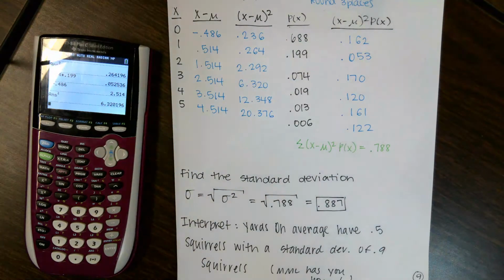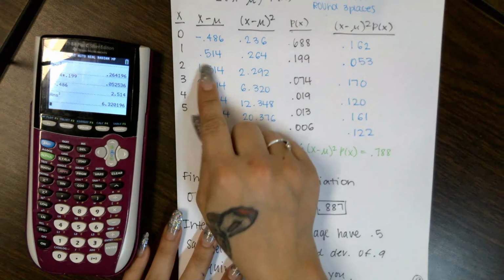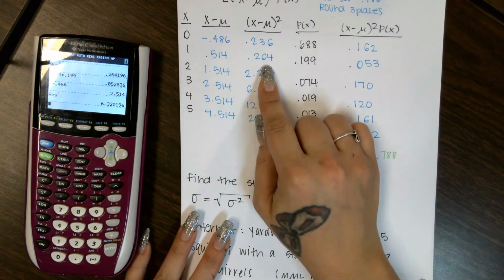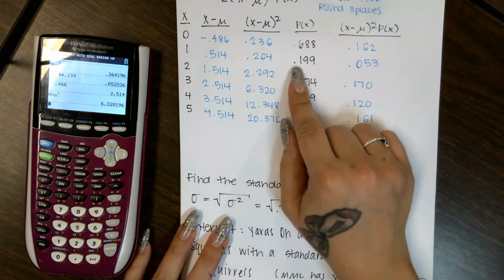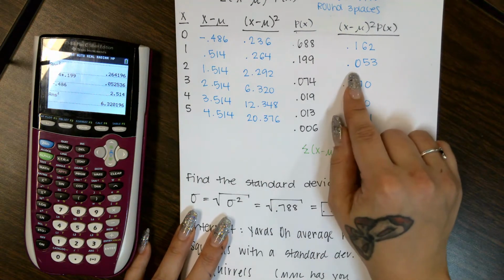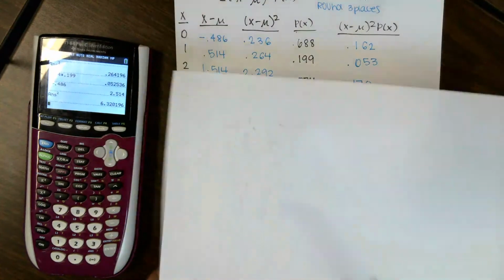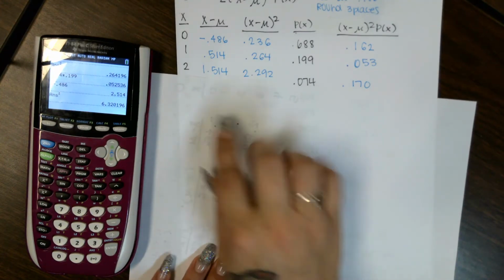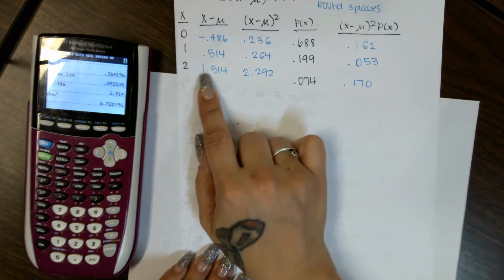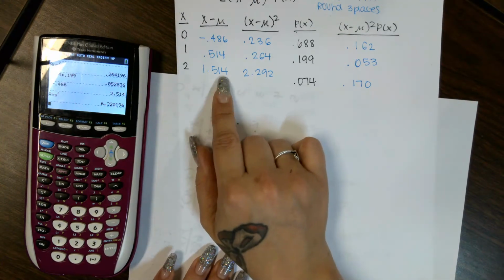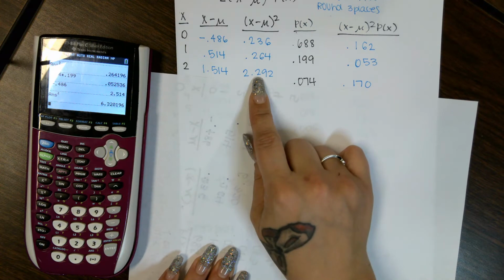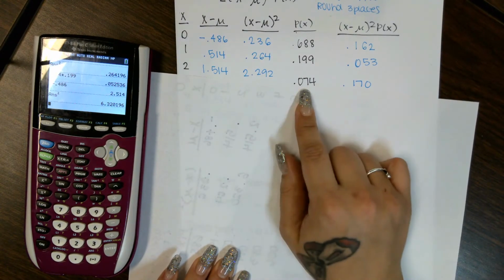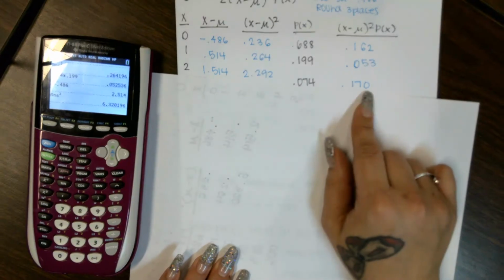And then ta-da! Okay, y'all got what I got? For 1, I have 0.514. And then when you square it, you get 0.264. When you multiply it to 0.199, you get 0.053. Okay. And then for 2, do you see how crooked it is? For 2, whenever I subtract the mean from 2, I get 1.54. And then whenever I square that, I get 2.292. When I multiply it to 0.074, I get 0.170.